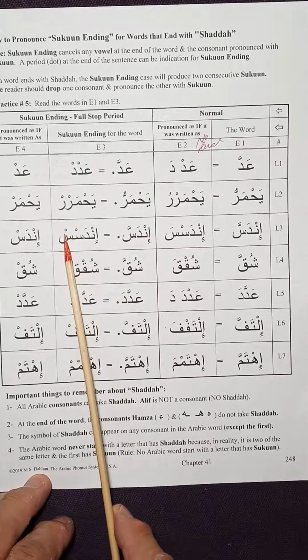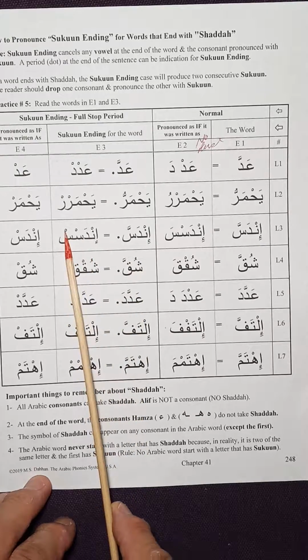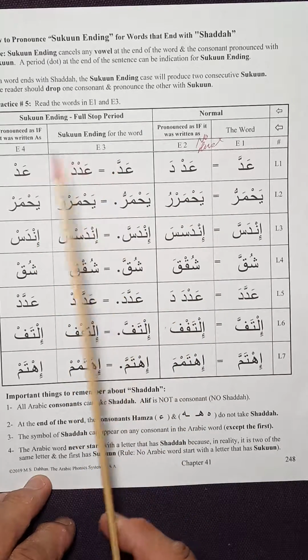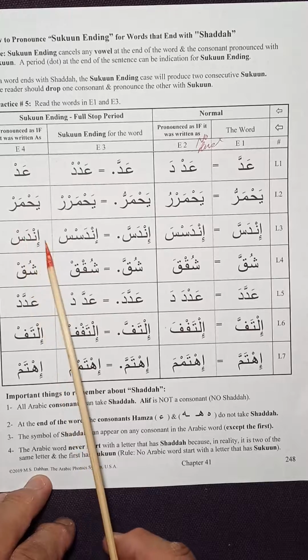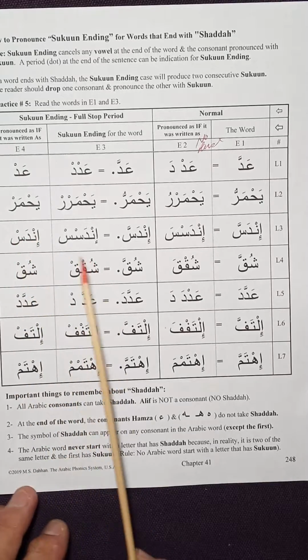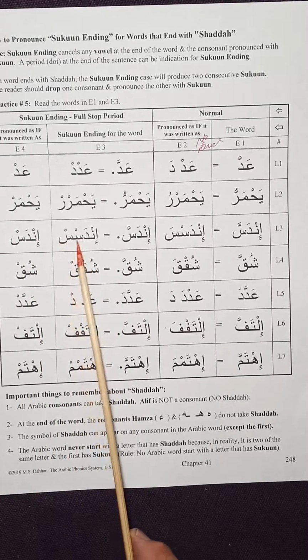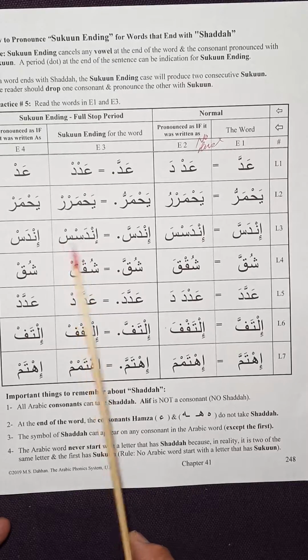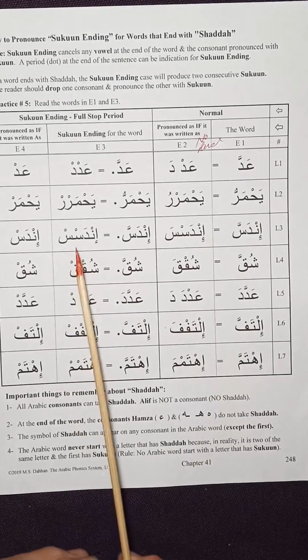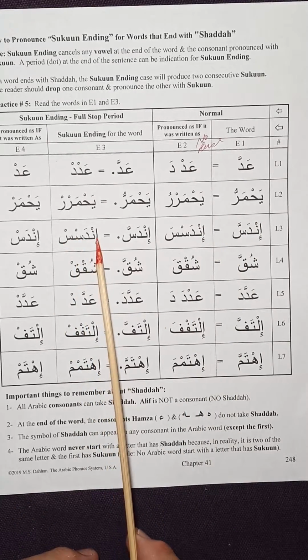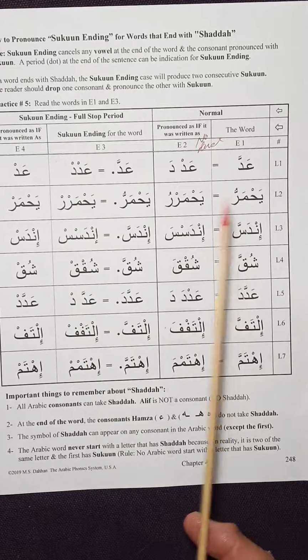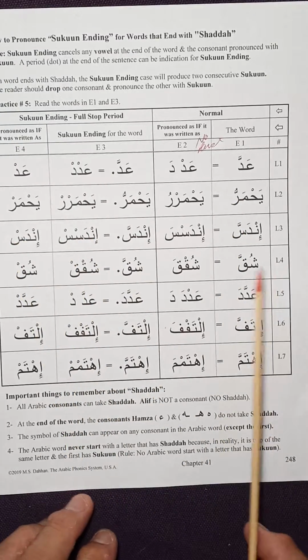This becomes sukoon. It's double, but for the second sukoon, we must get rid of one of them. Das. Because in Arabic they don't like to repeat the same thing twice. If there's something like this, we get rid of one. You don't have to say it. You can't say indas; you say it one time.